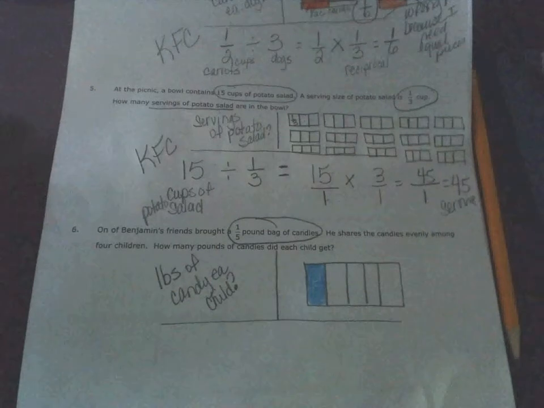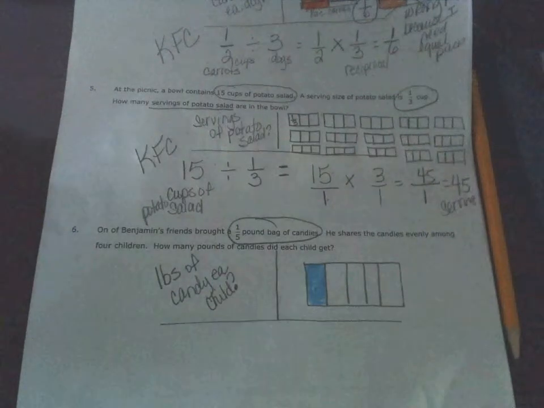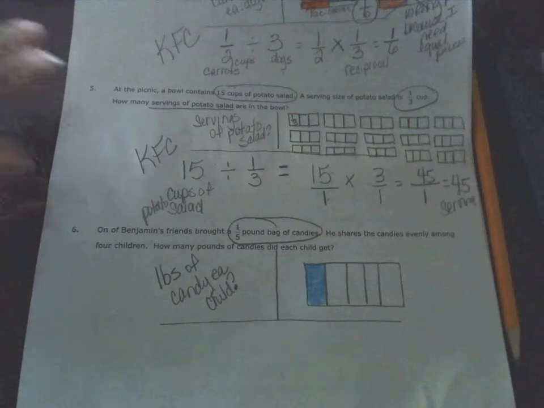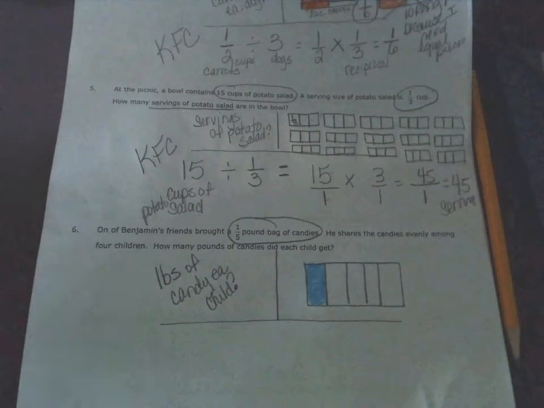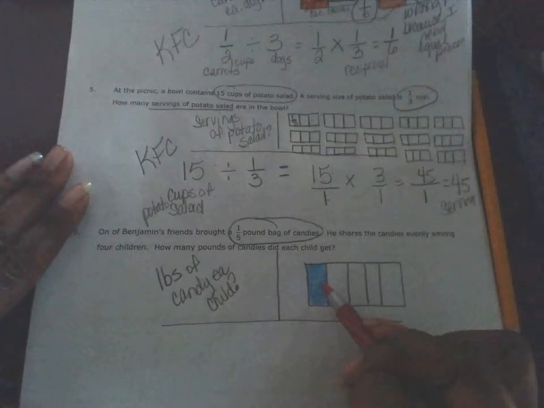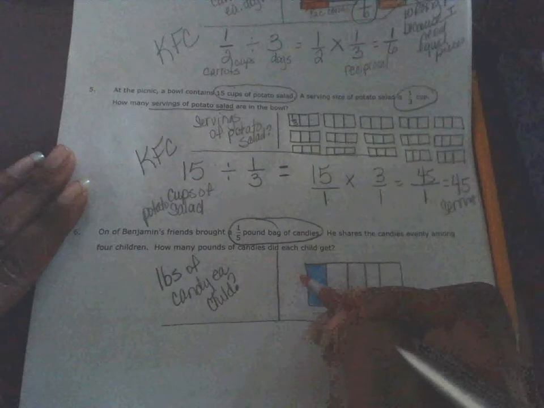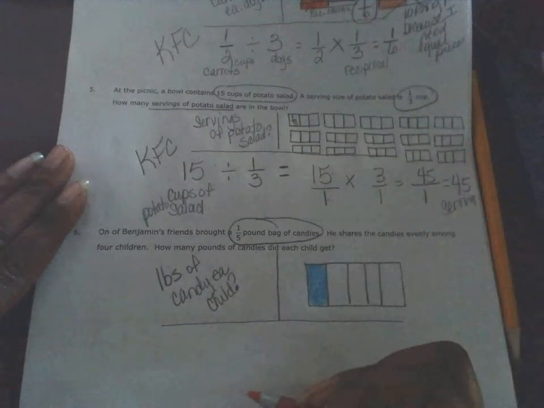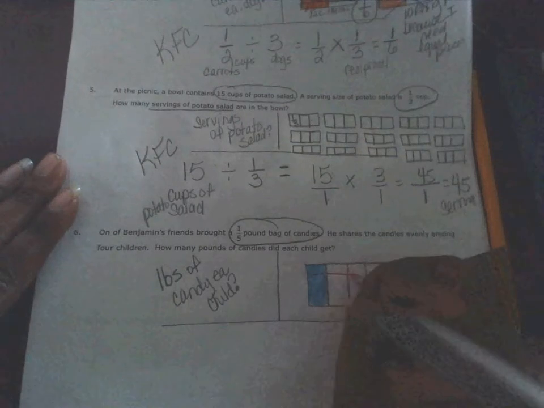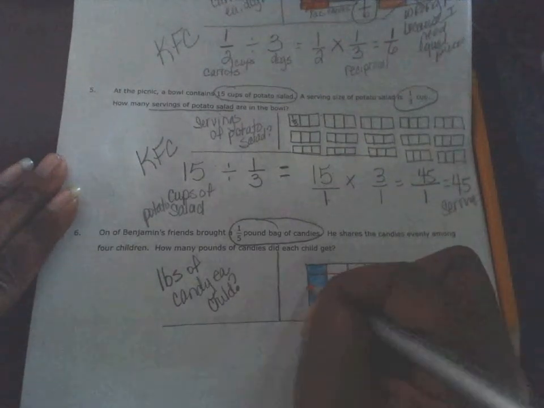Now he shares the candy evenly among 4 children. So what do we have to do with our picture now? Divide it in 4. Excellent. So let's divide it in 4. Remember, this is a fraction. All the pieces have to remain the same size. They've got to be equal. So am I going to stop here or am I going to go all the way across? All the way across.